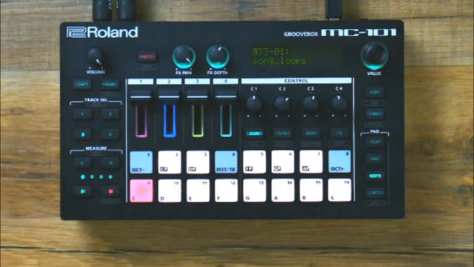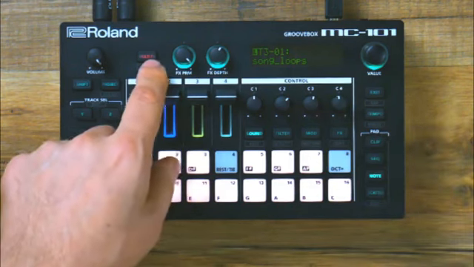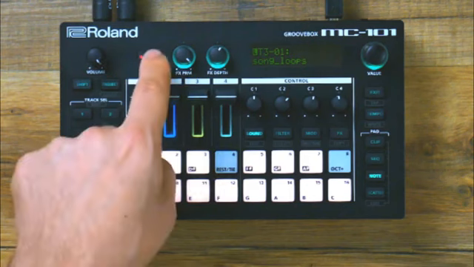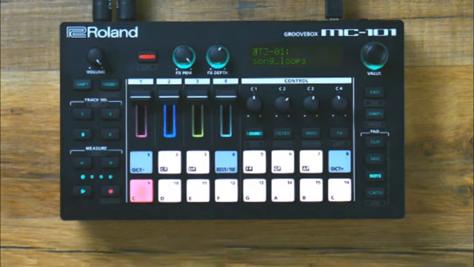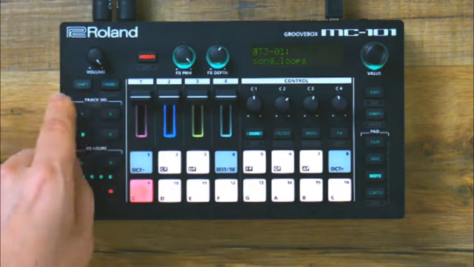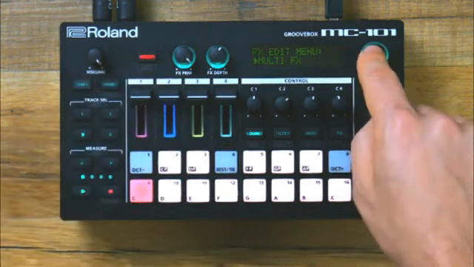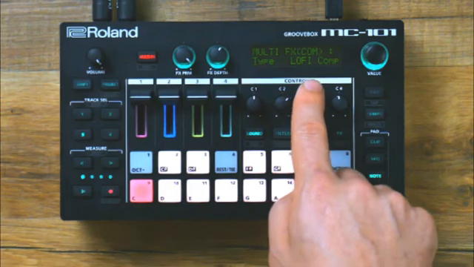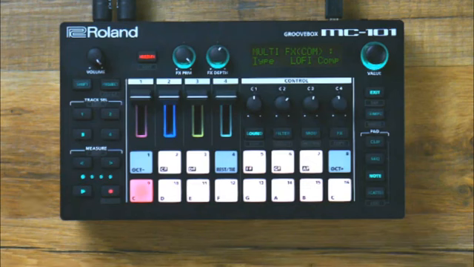The MC101 has master effects that you can apply to the mix out of the unit itself. This button right here will turn it on and off. If I press it so that it's lit, it's going to turn on whatever effect is applied to the project that I'm working with. So to see what effect is selected, I can hold Shift, hit the multi-effects button, click multi-effects, and I can see the name of the effects here. So right now I see that there's a lo-fi compressor attached to it, so this is more of a creative effect. And if I play it, I can hear that it's active.